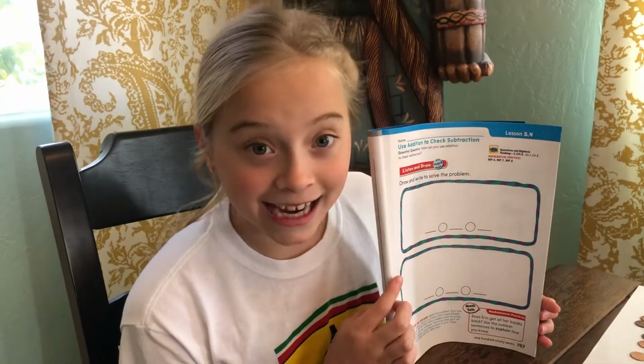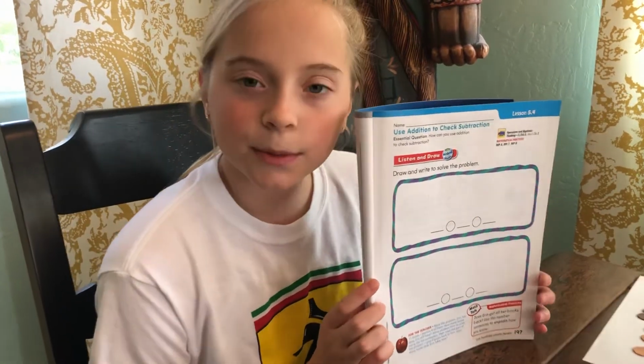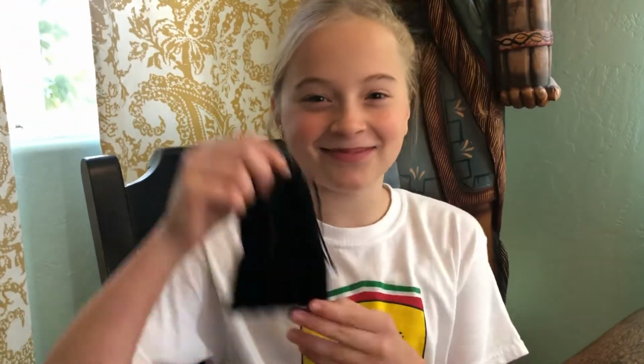It says, Aaron has 11 books. I borrow 4 books. How many books does Aaron have now? And for this problem, I'm going to be using something very special.